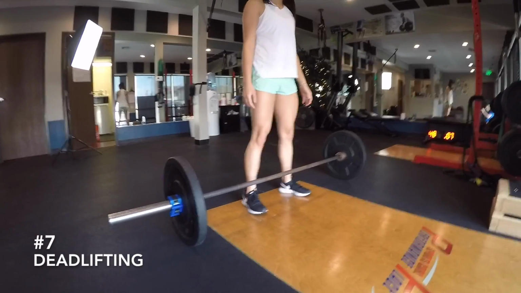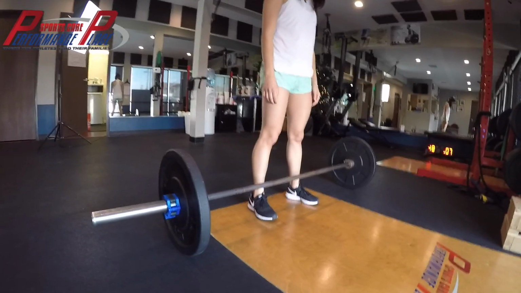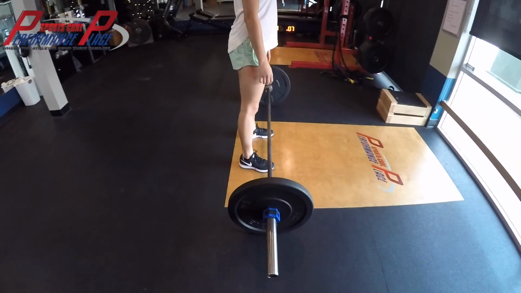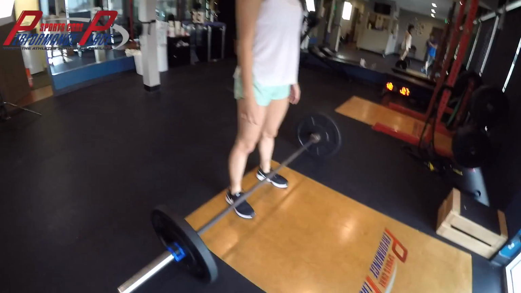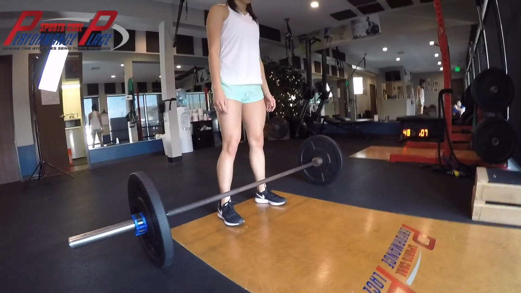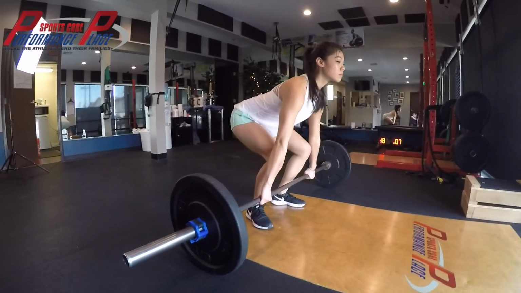So deadlifting is one thing we like for IT band syndrome just because it strengthens the backside, which is the hamstrings, the glutes, the spinal erectors, which are really important to decrease internal femoral rotation, which we talked about a second ago. Okay, so go ahead, Laura. Let's see what you got. She's deadlifted before, so I'm going to let her have a little bit more free range.